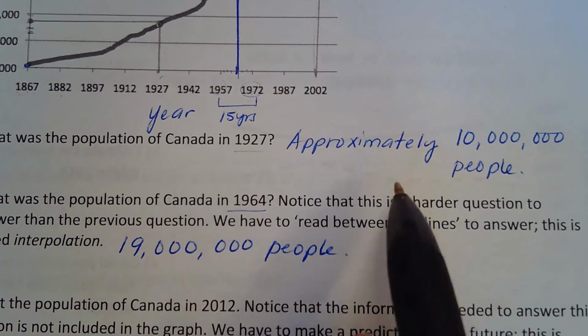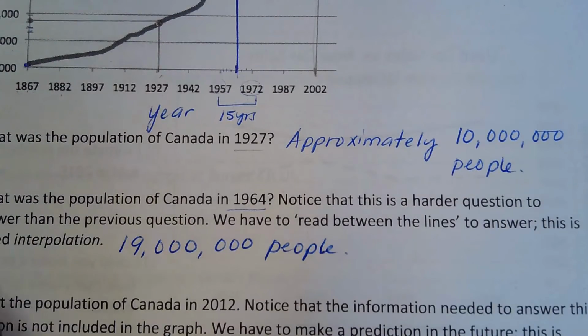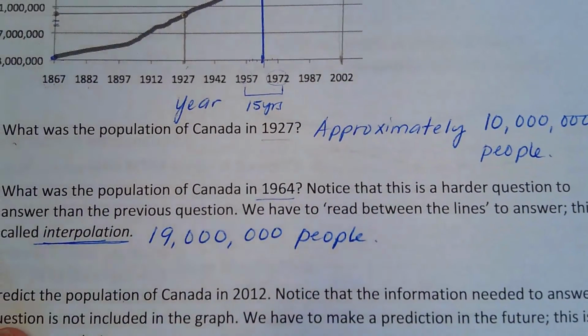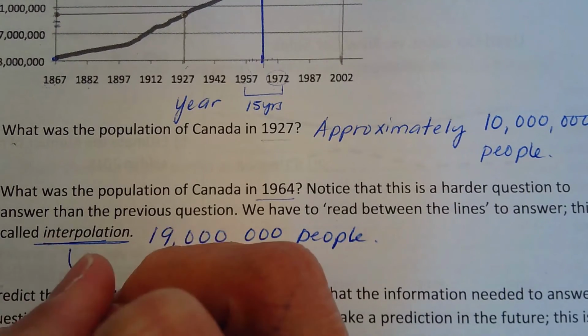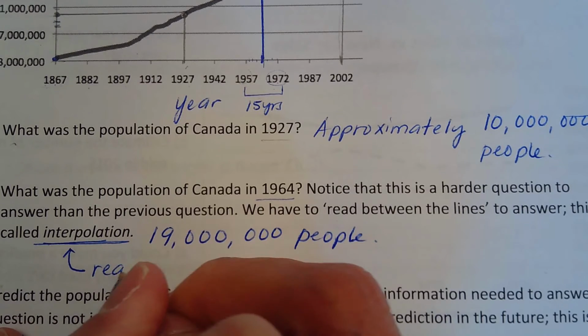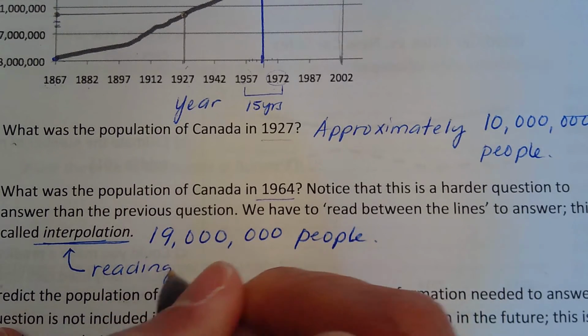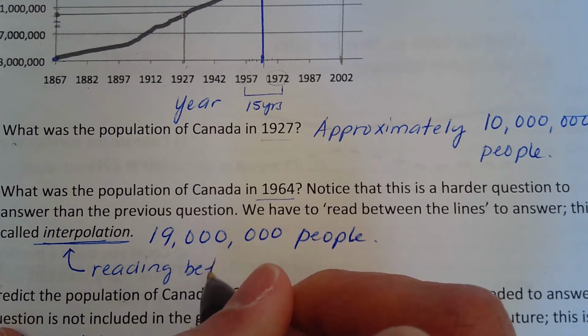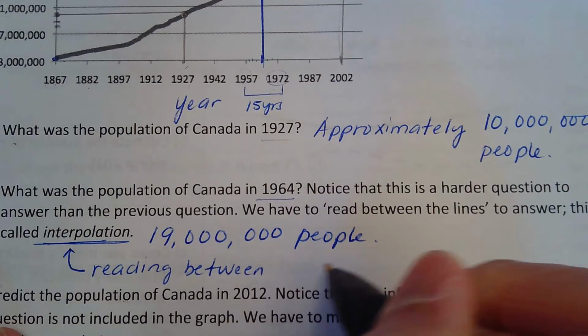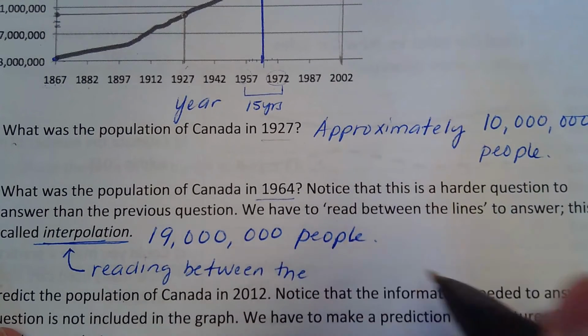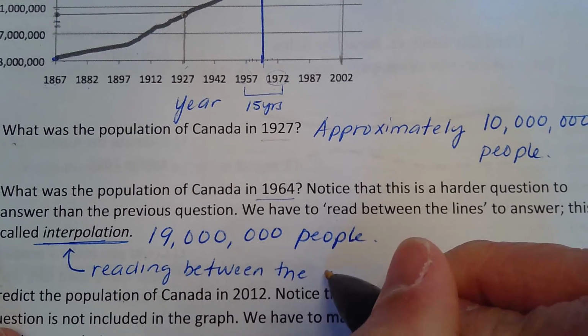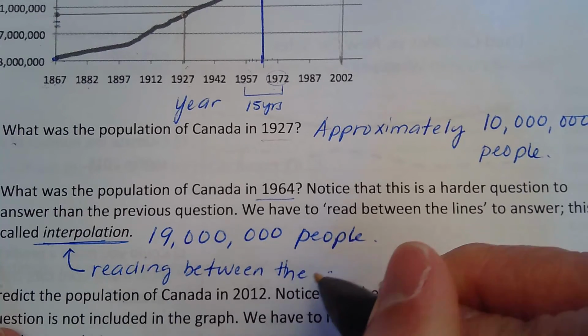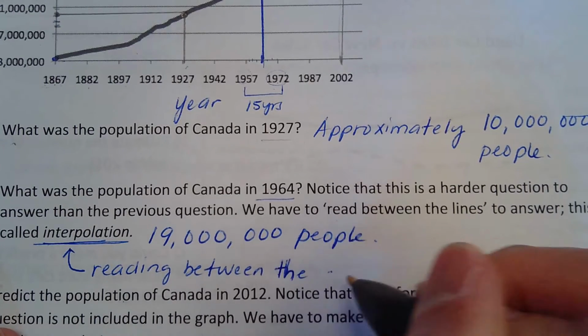Now, this is called interpolation. Okay, what does interpolation mean? It means reading between the data on the graph, coming up with your own numbers.